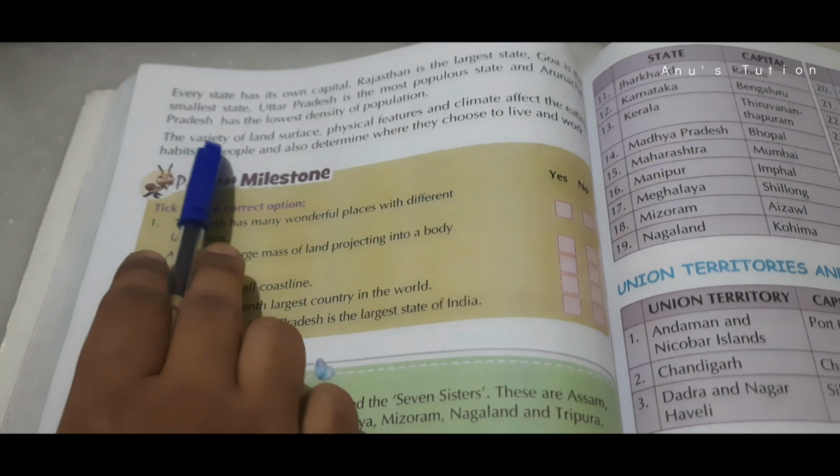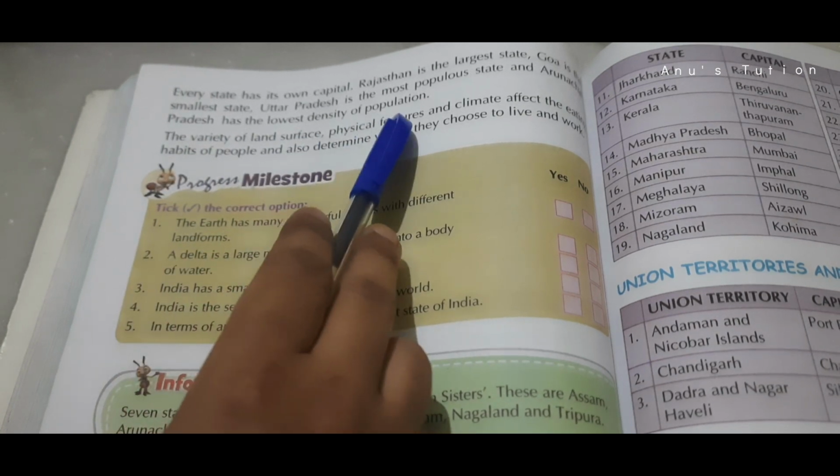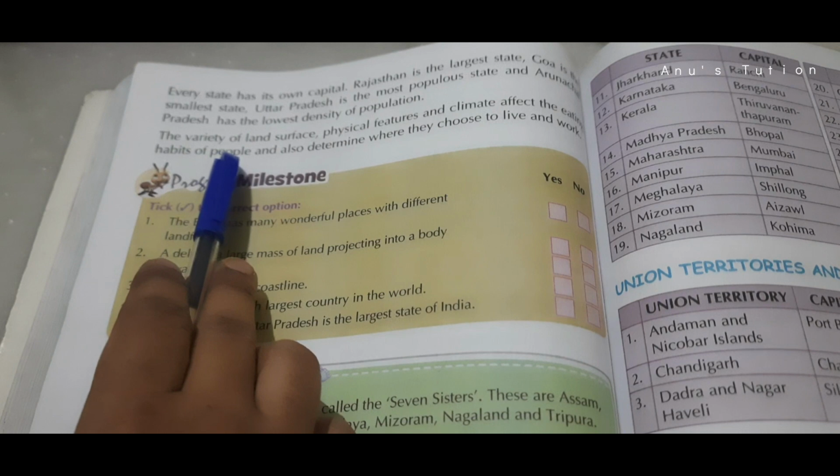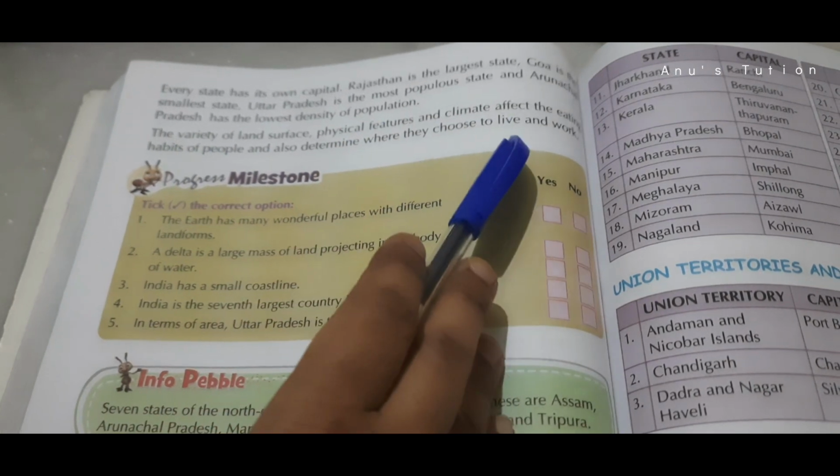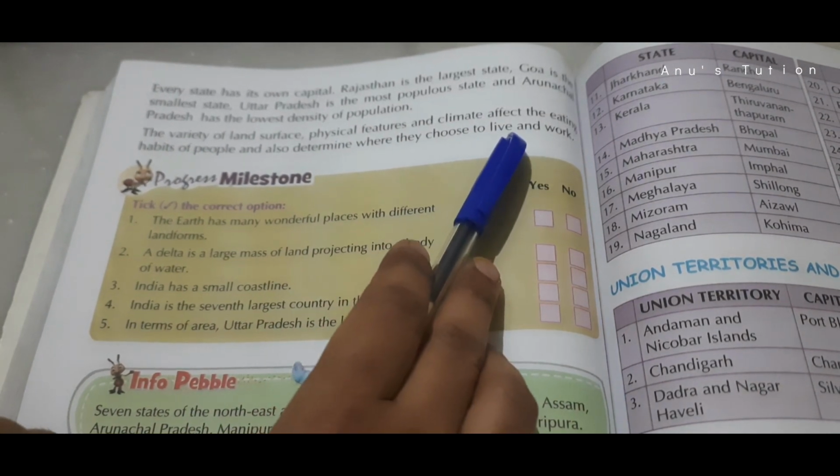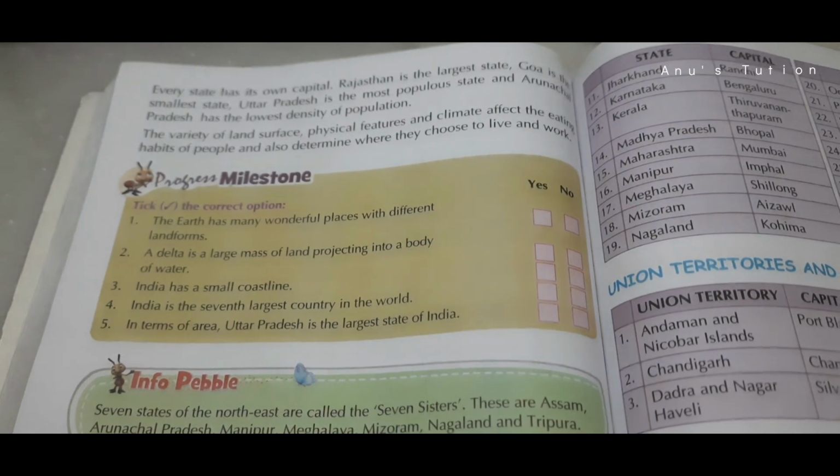Next, the variety of land surfaces, physical features and climate affect the eating habits of people and also determine where they choose to live and work.